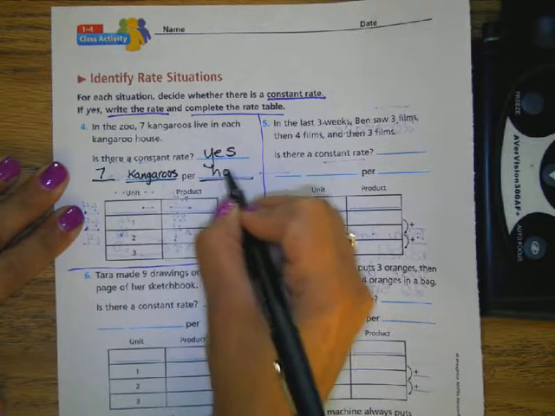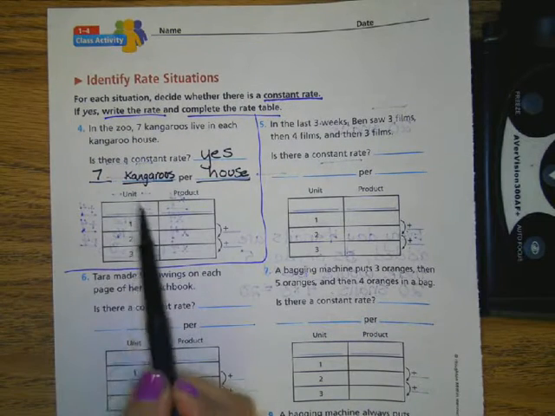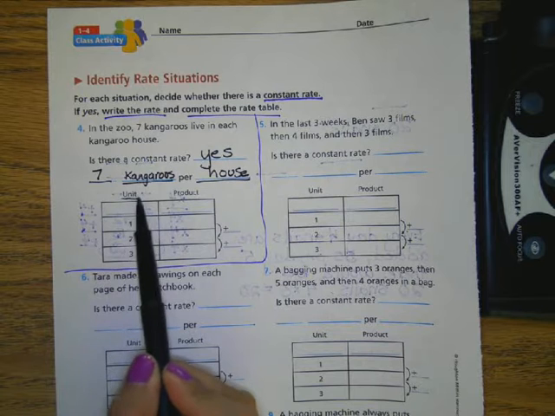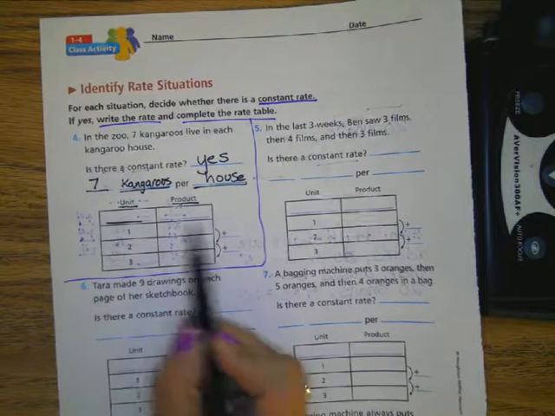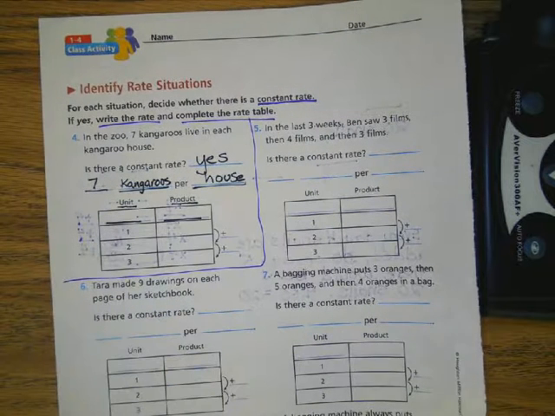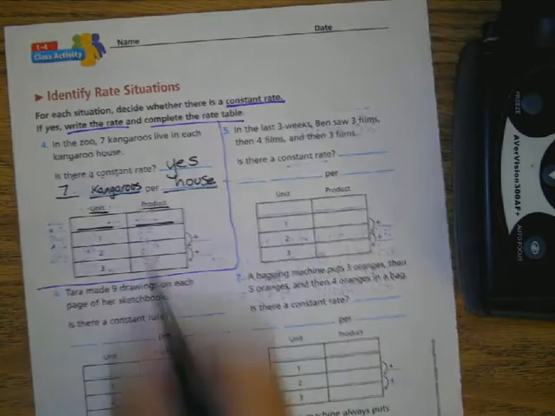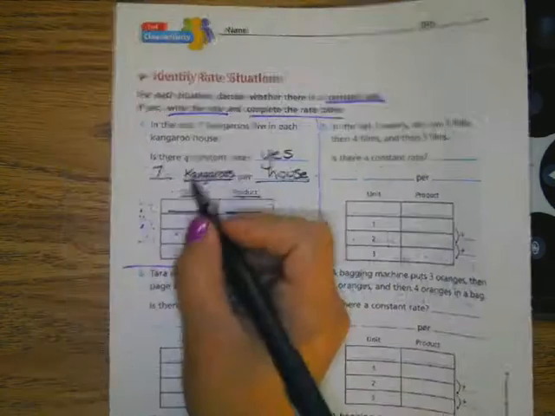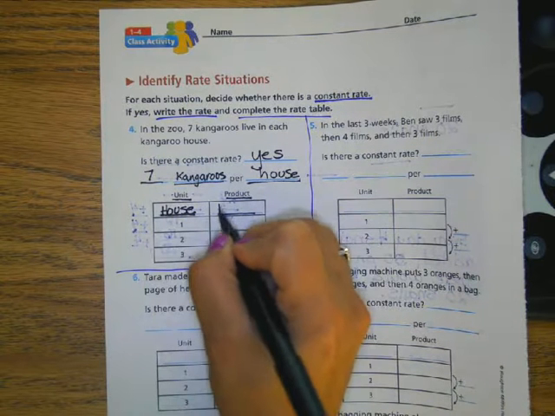Which brings us to our table. So we have to decide on our units and our product. And we're going to label each column. What did you label your columns? What did you label them? Oh, help me out with your name. Alyssa. I knew that. Okay. The unit would be the house. So our unit, so houses. And the product of the. Very good. They gave you a hint, guys.